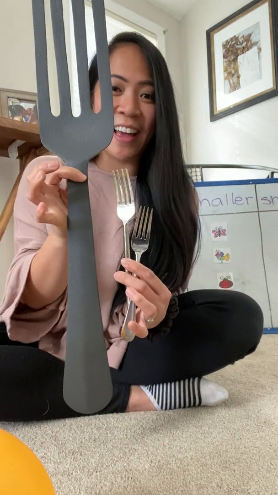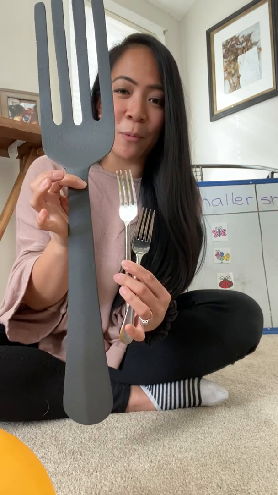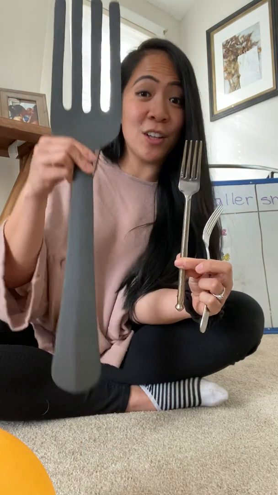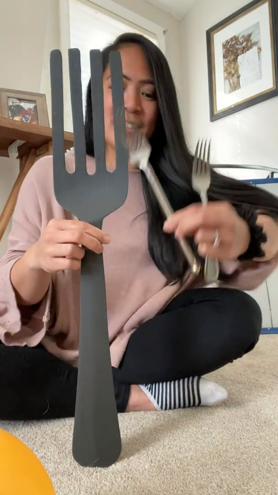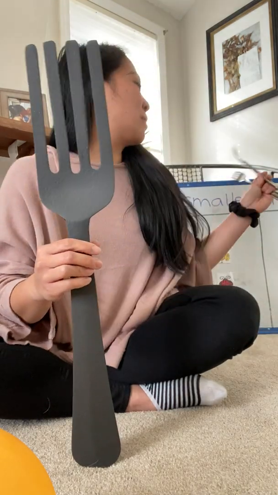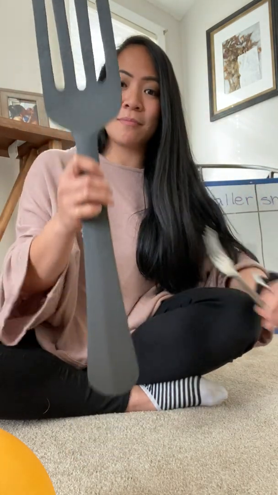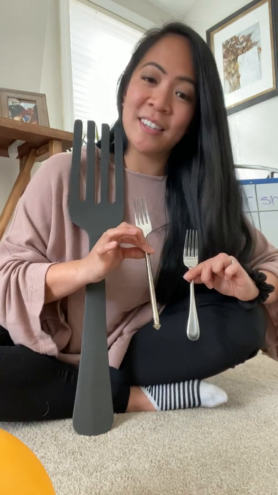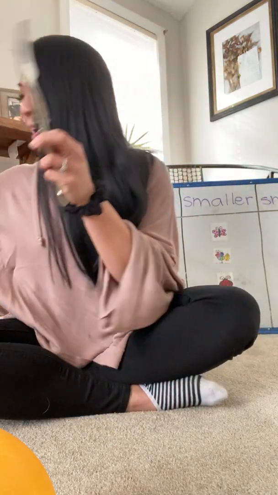This is what I use in my kitchen as a decoration. Okay, so let's start with small, medium, and large. All right, and then if we're going to use the small terms, this is small, smaller, smallest. All right, so those are my examples that I wanted to show you guys.